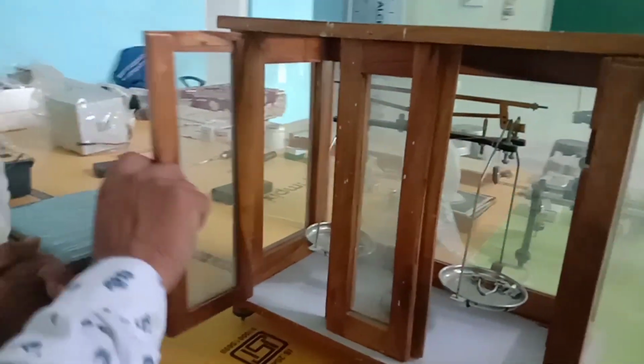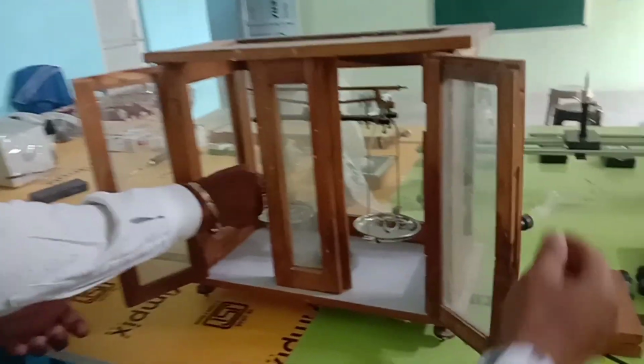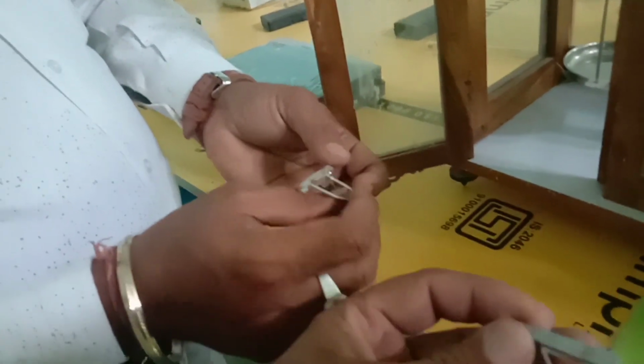So you can see this is for exact measuring purposes, that is the chemical balance, and there are different types of weights in this. You know that the weights are in milligrams.